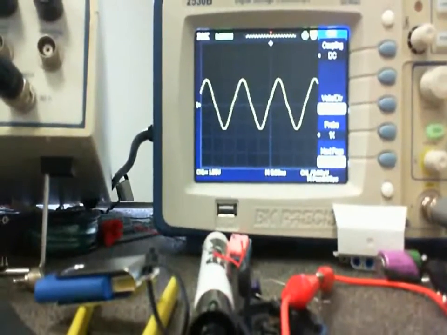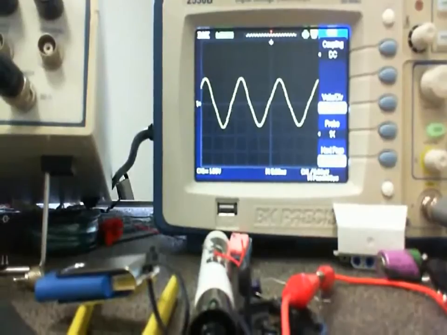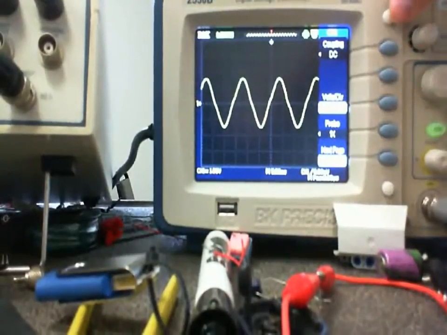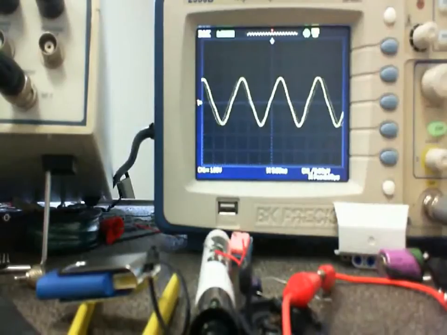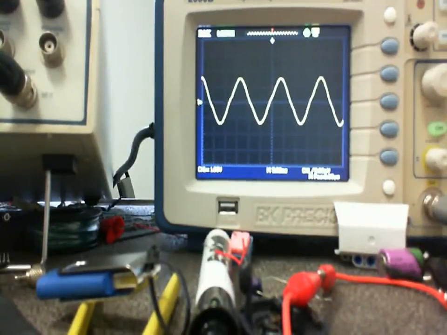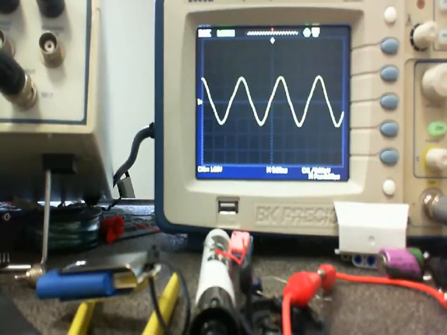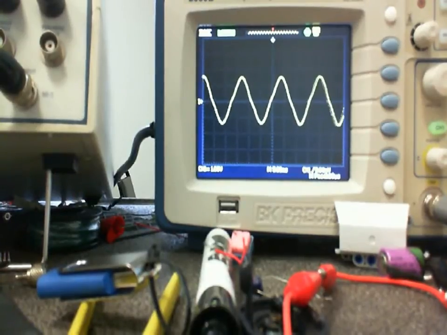So this is a DC tach. I'm sorry, this is an AC tach. So if I increase the speed of the motor, what should we expect the output to do?